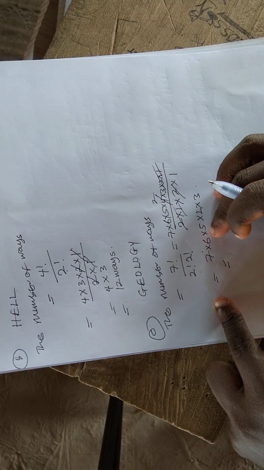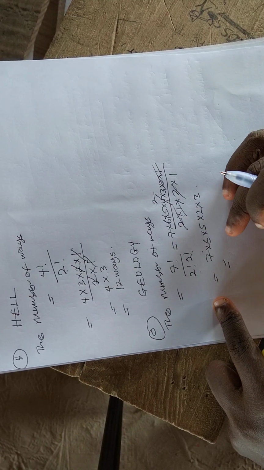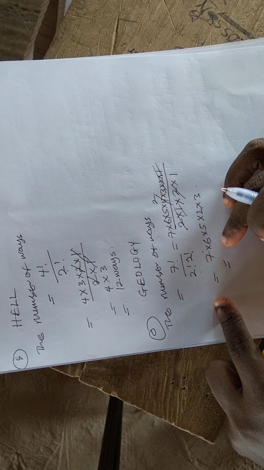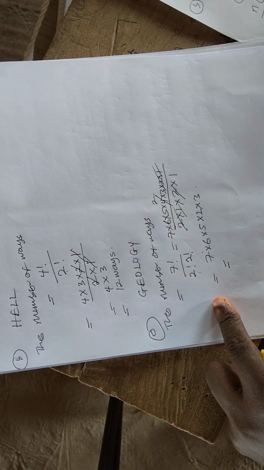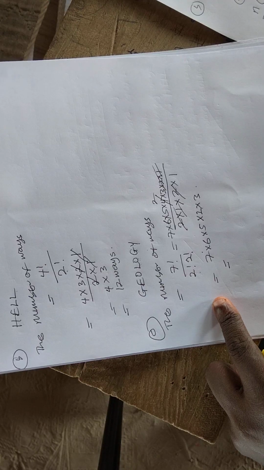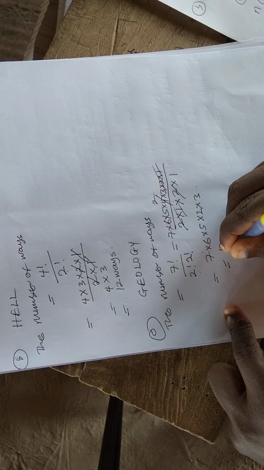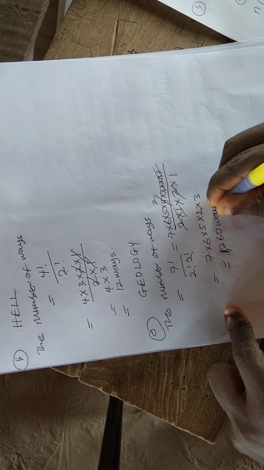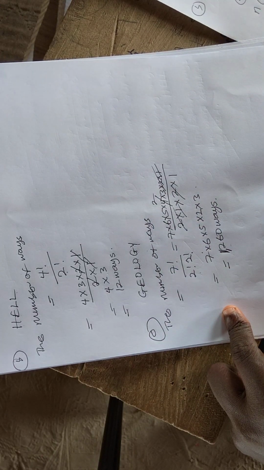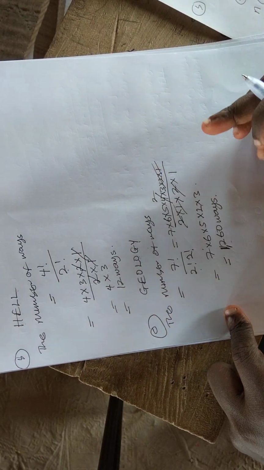So if we multiply this, 7 times 6 is 42. 42 times 5, we have 210. 210 times 2, we have 420. 420 times 3, we have 1260. So the answer becomes 1260 ways. So this is the number of ways of permuting the word geology.